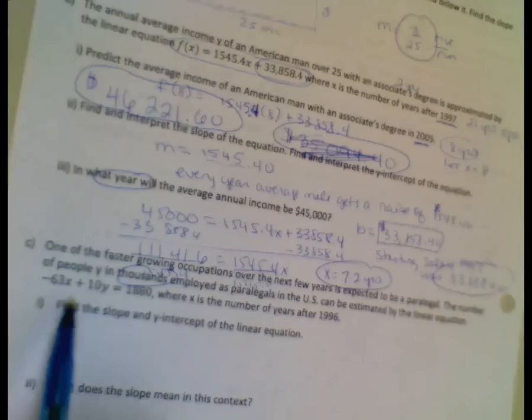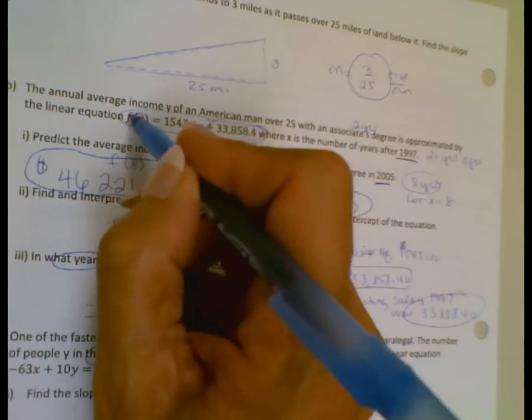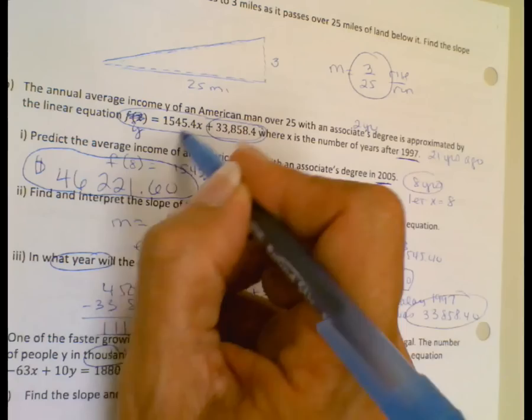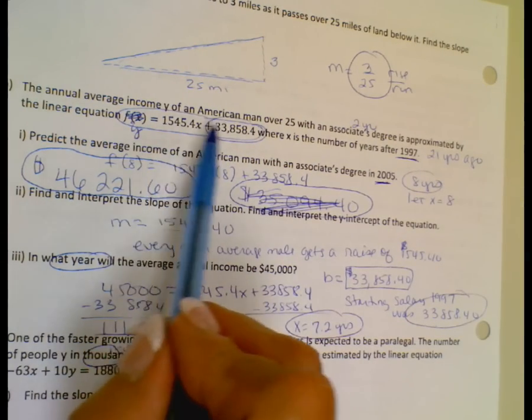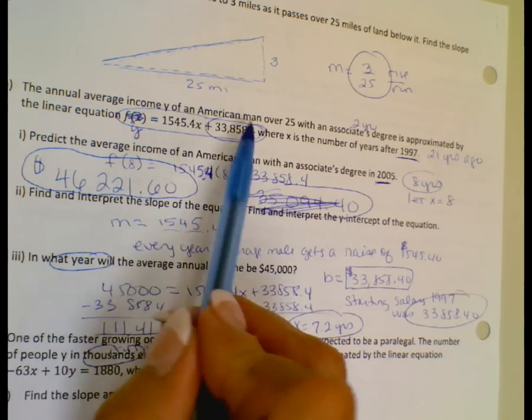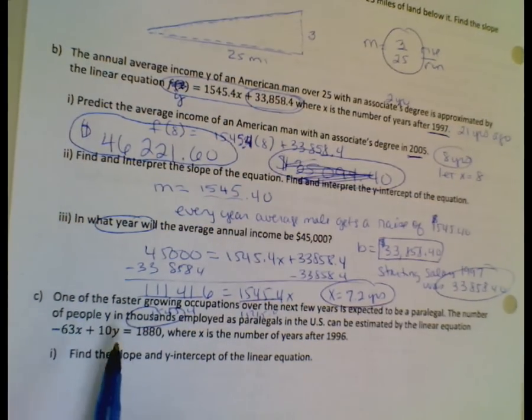Someone tell me why I wouldn't know the slope by looking at this versus this one. Do you guys see how this one is? This f of x is really y. This is in slope-intercept form. Whenever it says y equals, that's slope-intercept form. You can say slope, y-intercept. But the y is not by itself here. So you have to actually solve for y before you can answer questions.